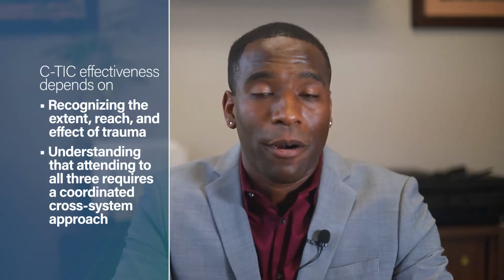Recognizing the extent, reach, and effect of trauma, and 2. Understanding that attending to all 3 requires a coordinated cross-system approach. By understanding the effects of trauma, professionals can improve outcomes for children, parents, and family members affected by SUD and co-occurring mental health challenges.